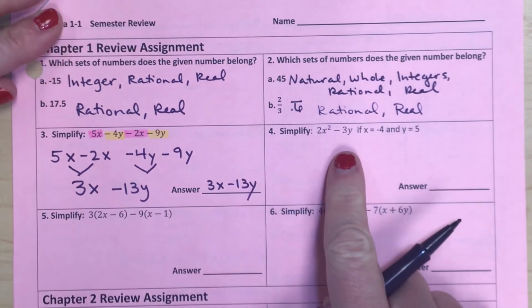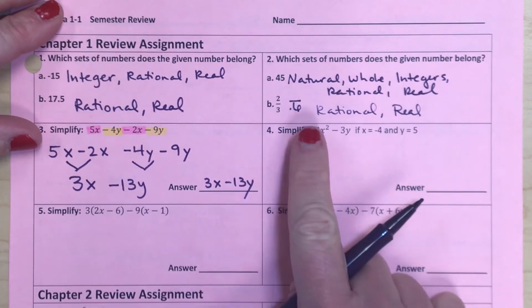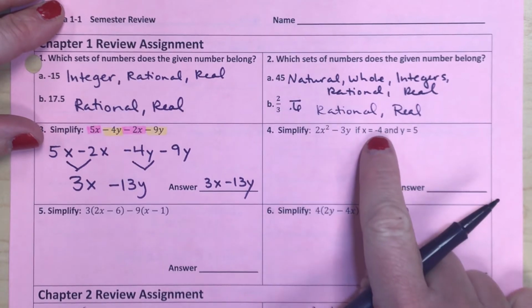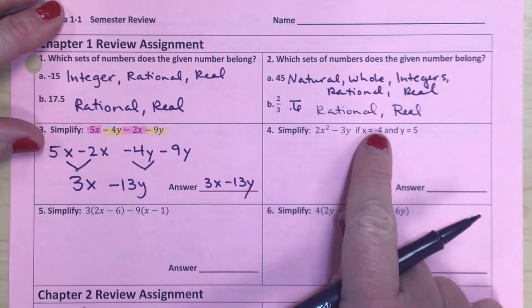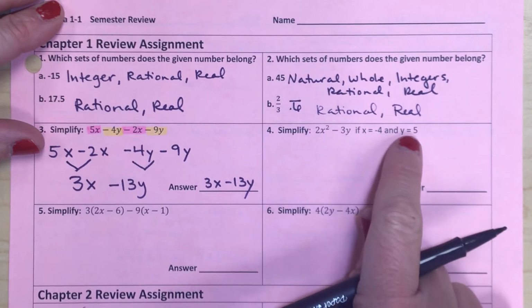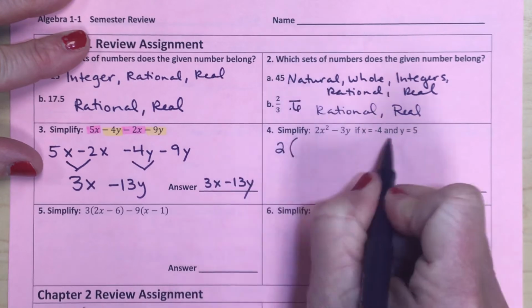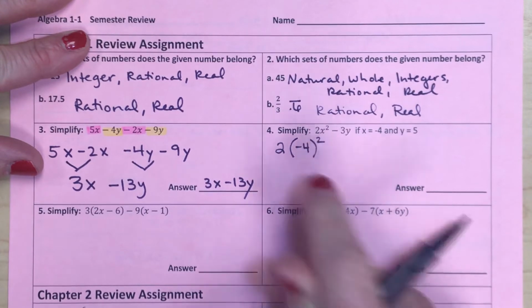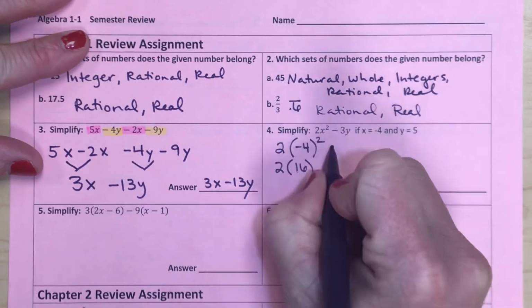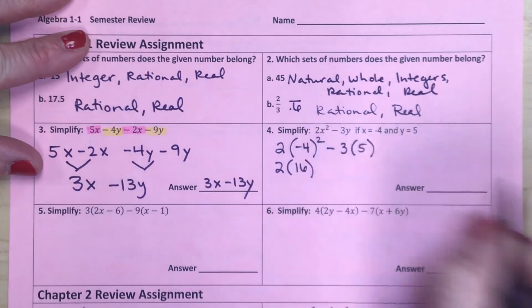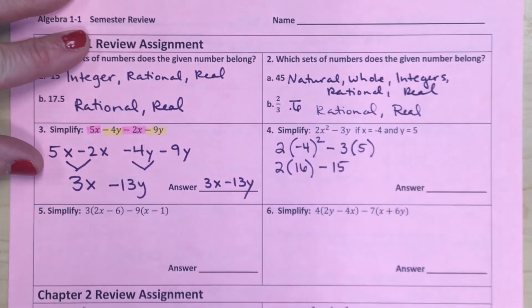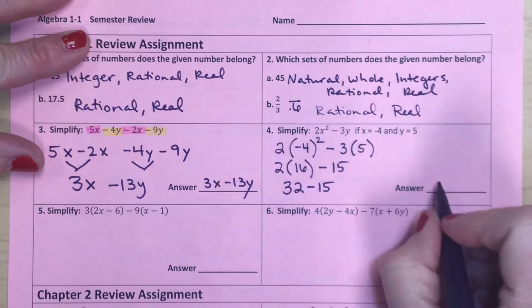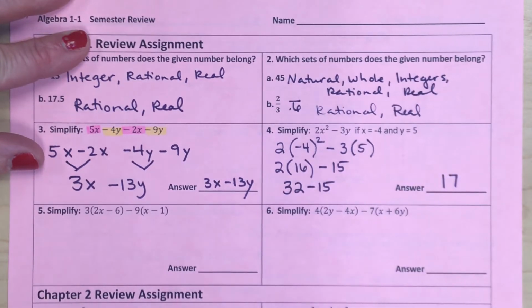Now for number 4 here, we cannot combine these two terms because they do not have the same letter, nor do they have the same power, but what we are going to do is substitute in for the letter x the number -4, and substitute in for the letter y the number 5. So 2, and now in parentheses my -4. I'm going to take my -4 times -4. That's what square means. So 2 times 16, and then I'm going to subtract 3 times y, which is 5, or subtract 15. So 2 times 16 is 32, and 32 minus 15, maybe you want to quick grab your calculator, is the number 17.